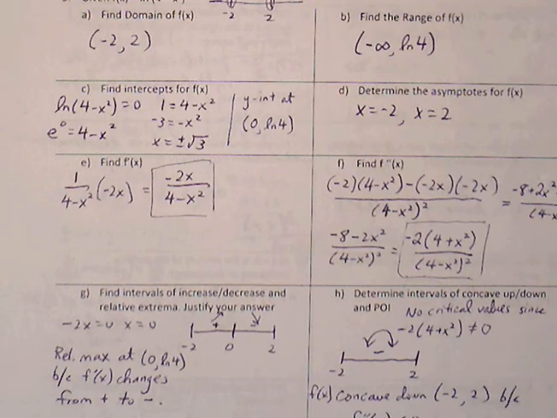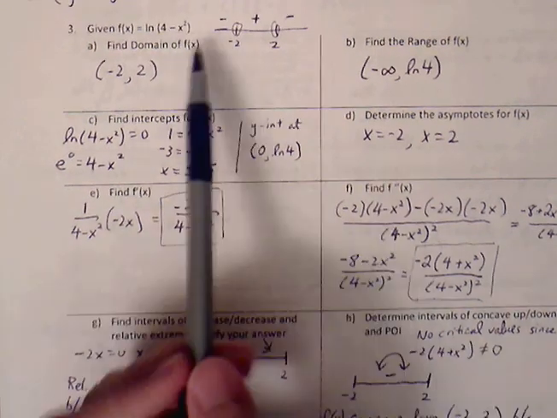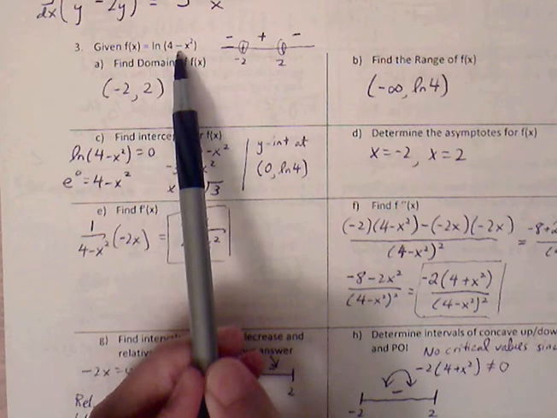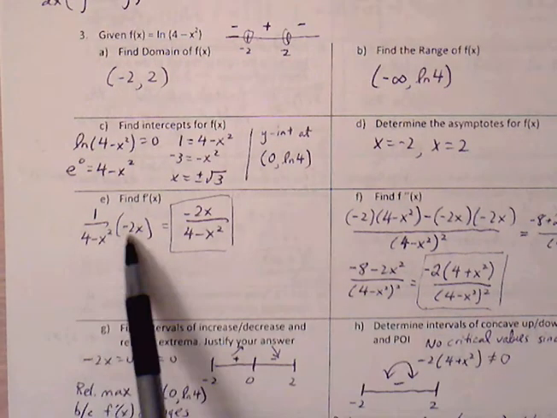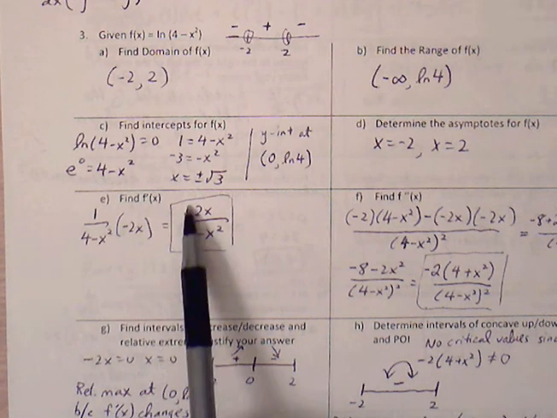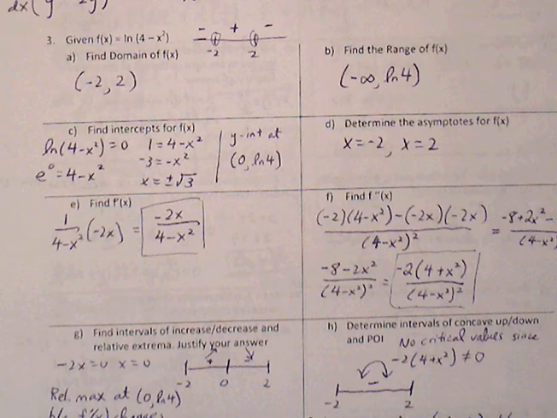For e, find f prime. So to find f prime of x, we can simply apply the rule for a natural log of u, which is u prime over u. U prime is negative 2x over the u value. So u prime over u is negative 2x over 4 minus x squared.